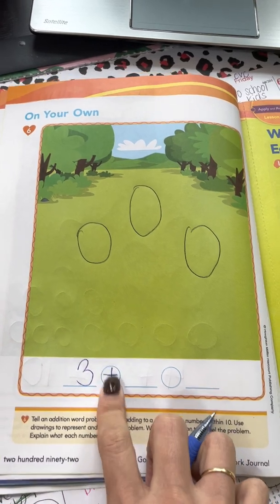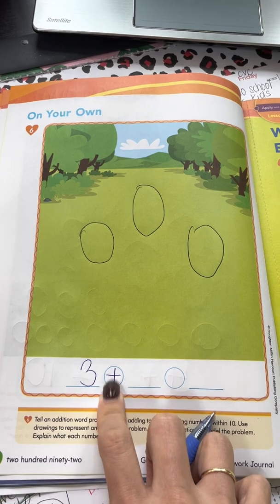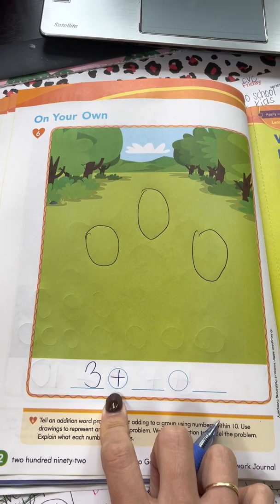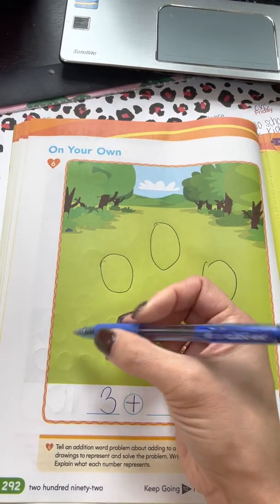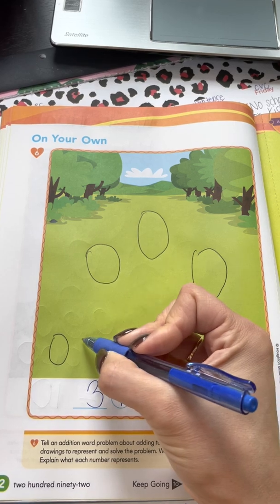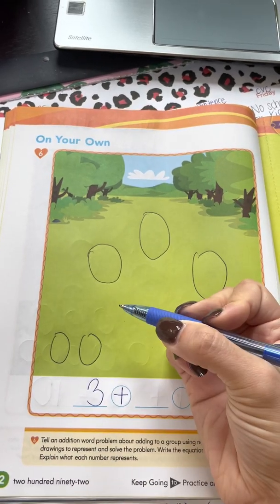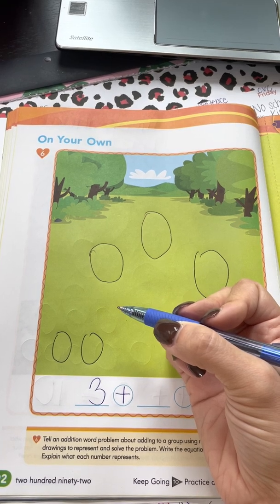Now joining them, remember we say joining, we put a plus sign. Joining them are everybody's kitties, okay? So we have Jonathan's kitty, Alana's kitty. Who else has a kitty?